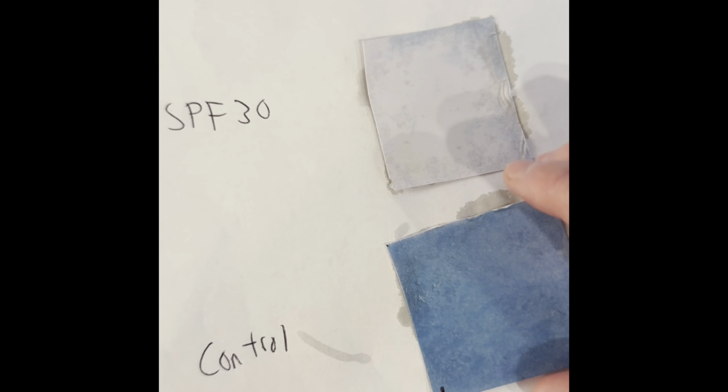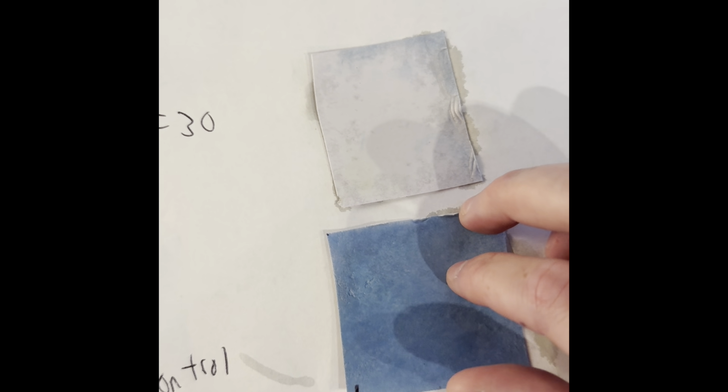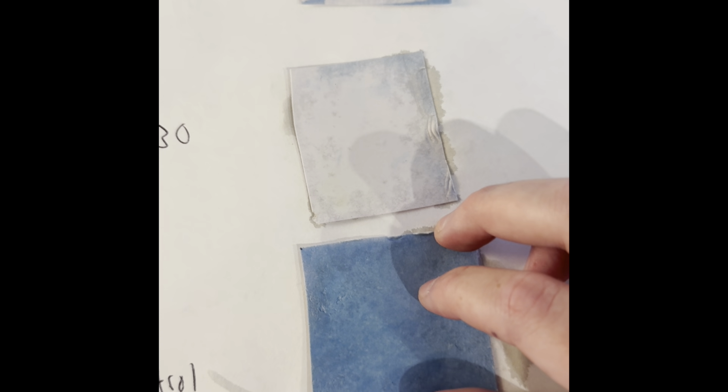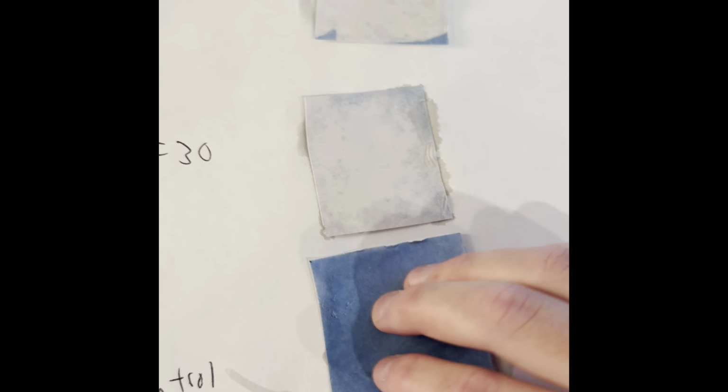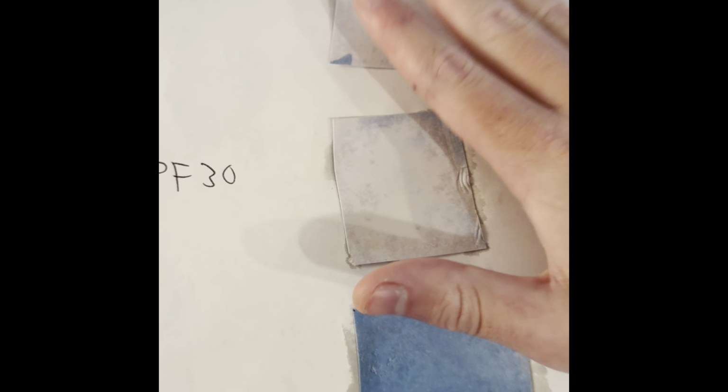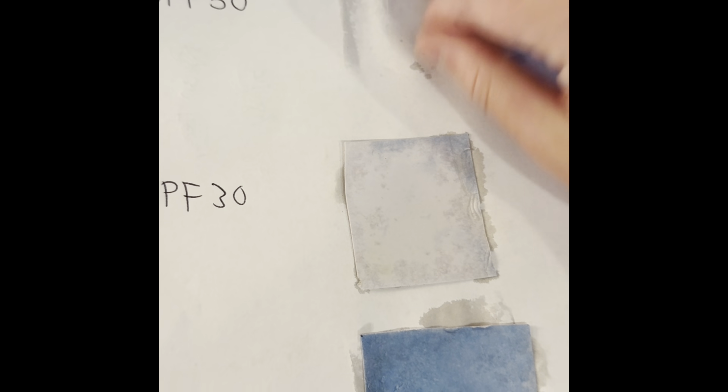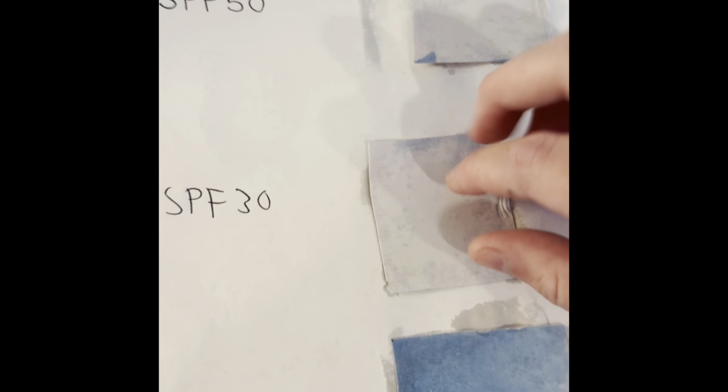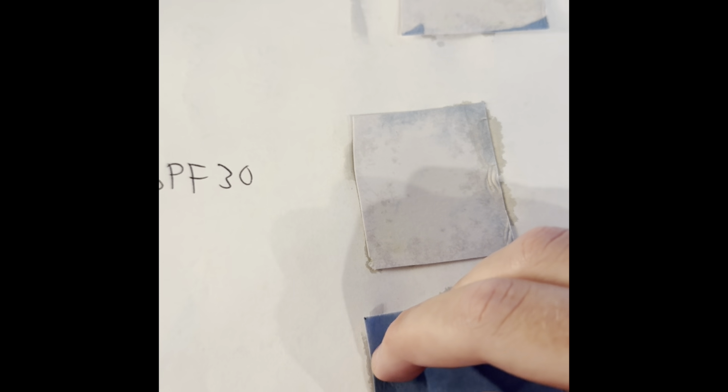And then the control is the dark blue. So the more blue there is, the more UV that hit the paper. So it's pretty clear that the sunscreen works. The SPF 50 is the strongest, SPF 30 is the next, and then with the control, all the UV light got through. So I would say there's not that big of a difference between the SPF 50 and 30, but there's definitely a huge difference between no sunscreen and sunscreen.